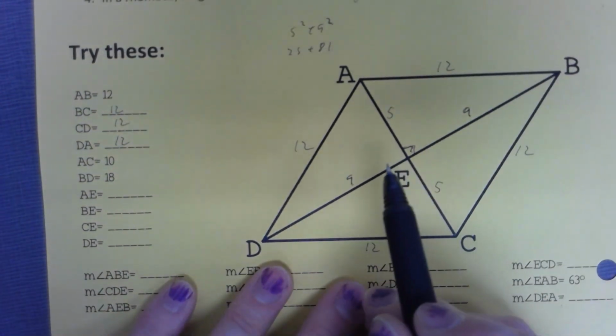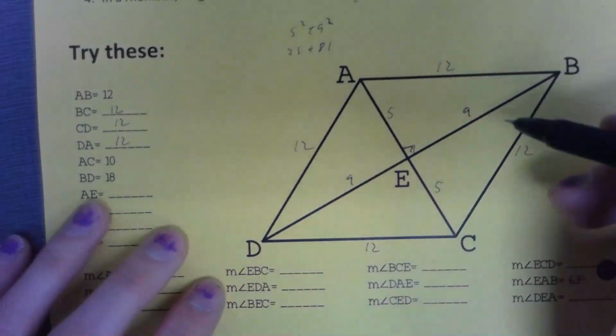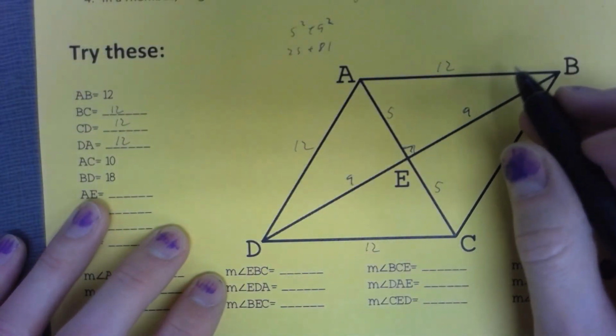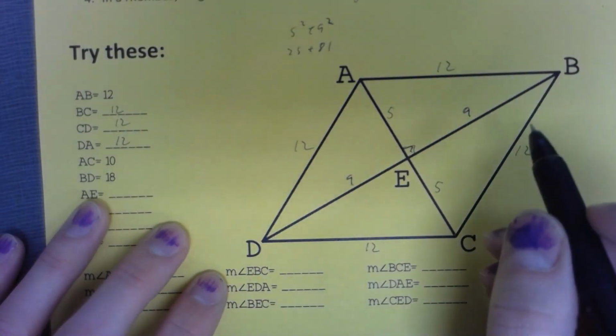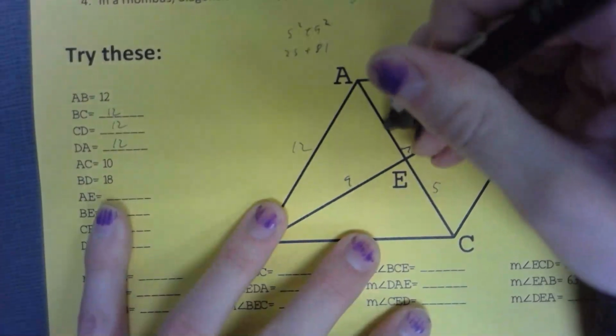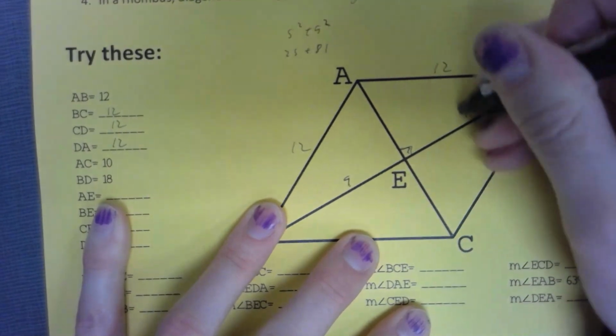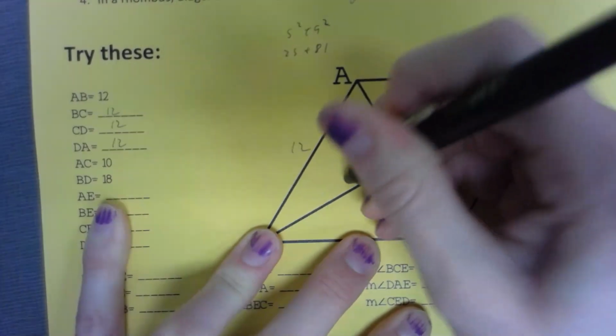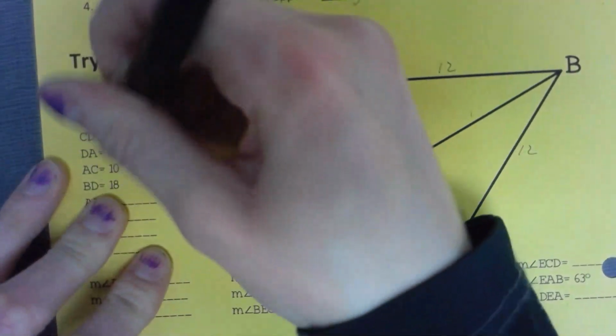Let me change some numbers. We're going to make it easy.